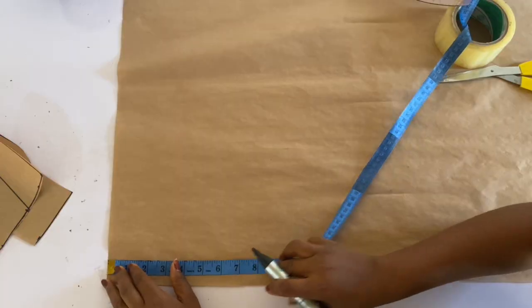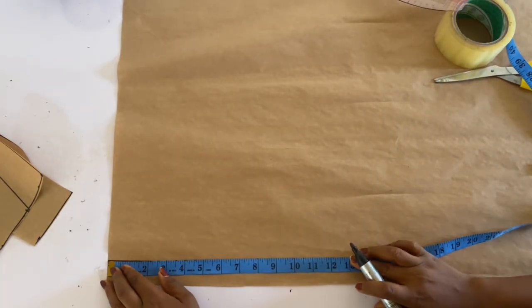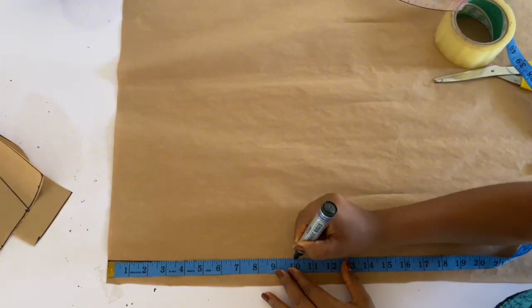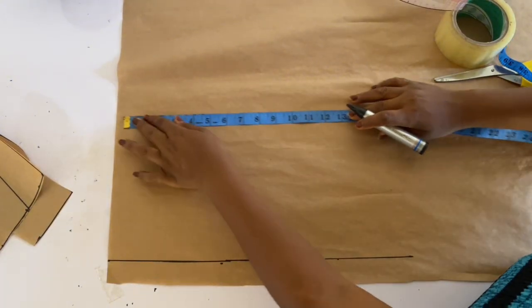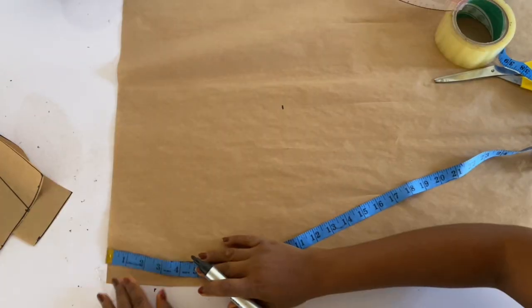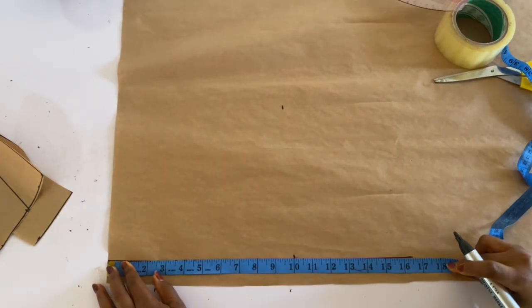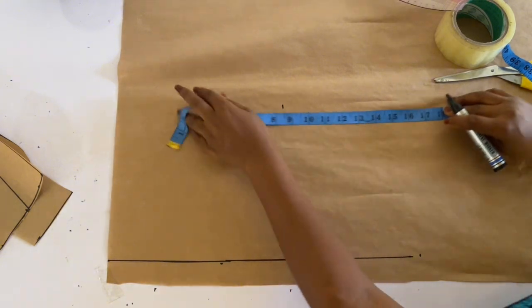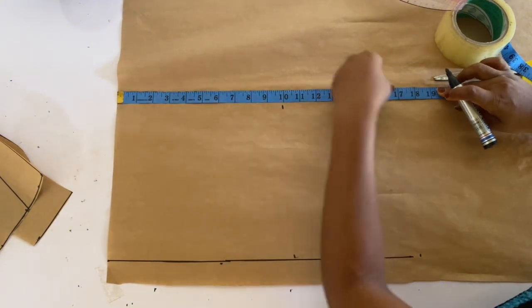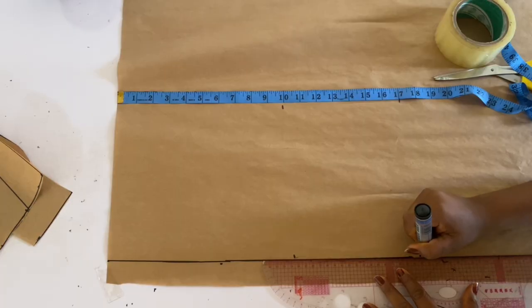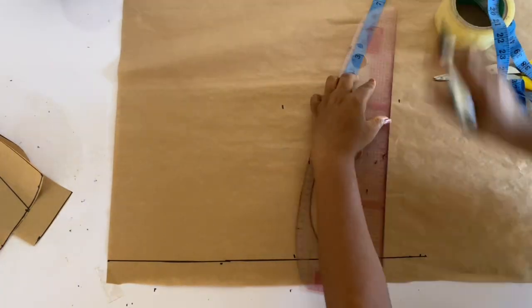So the next thing I'll go ahead and mark is my bust point. I remember I said my bust point is 10 inches, so I'll go ahead and mark my bust point, as you can see me doing right here. And after marking out my bust point, the next line to mark is my waistline, which is my half length, okay? So this will not have an underbust because this is a back pattern, okay? So there's no need of having an underbust right here.